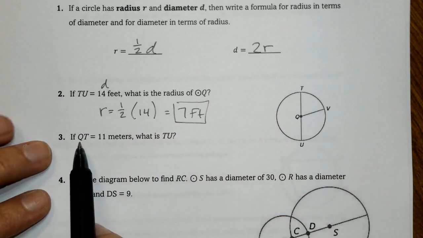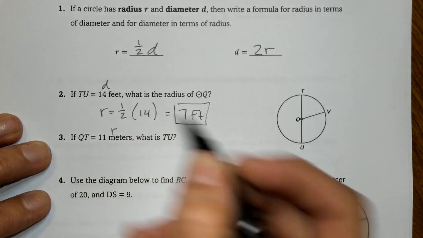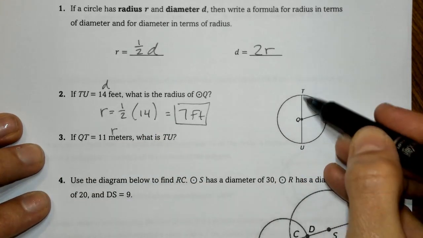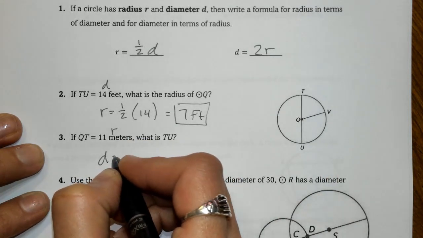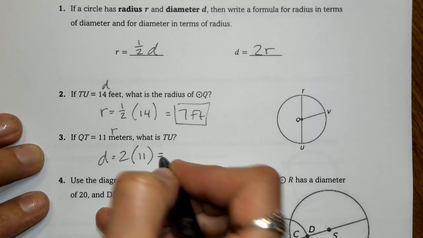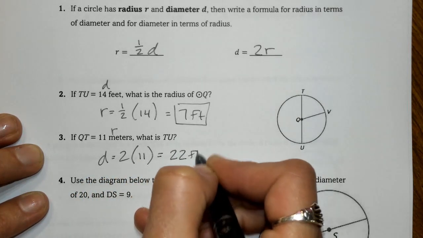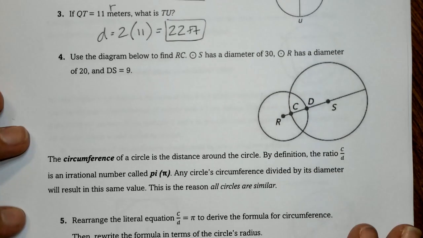Now we're going to change this up and say QT right here, which is the radius, is 11 meters, so we want TU, the diameter. So the diameter, remember, is going to be 2 times the radius, giving us 22 feet. Okay, simple, short, and sweet. Take half of the longer to get to the shorter, or double the shorter to get to the longer. That's how I always kind of refer to that.